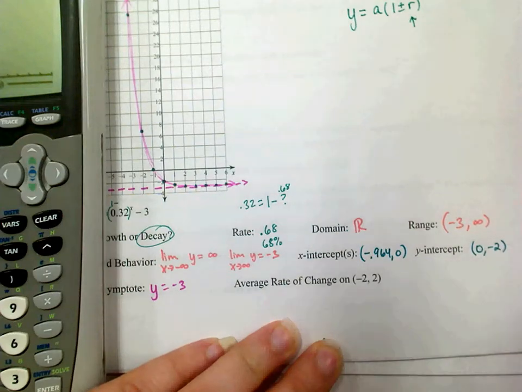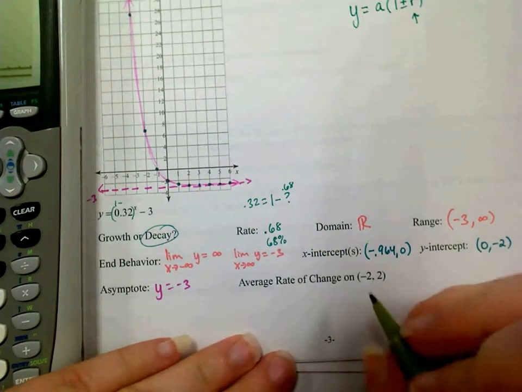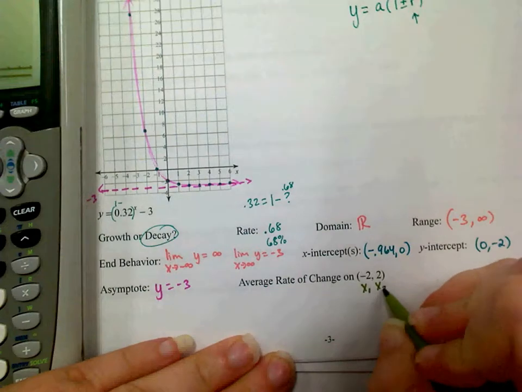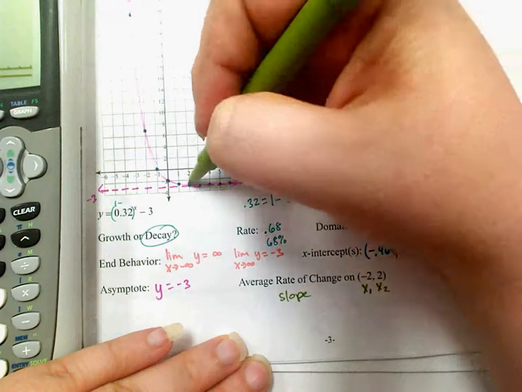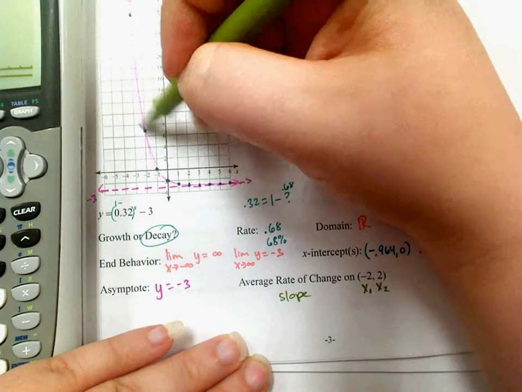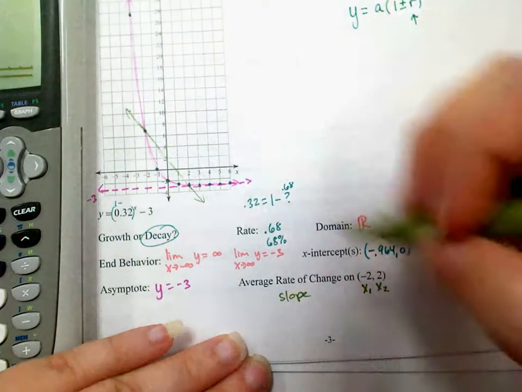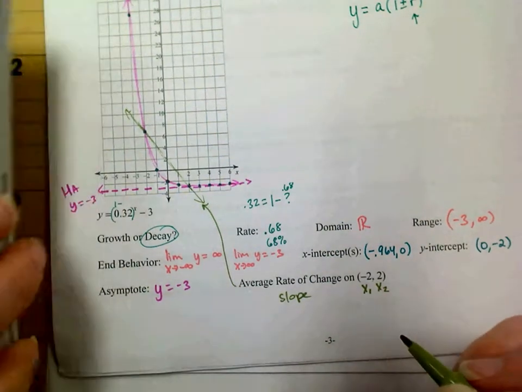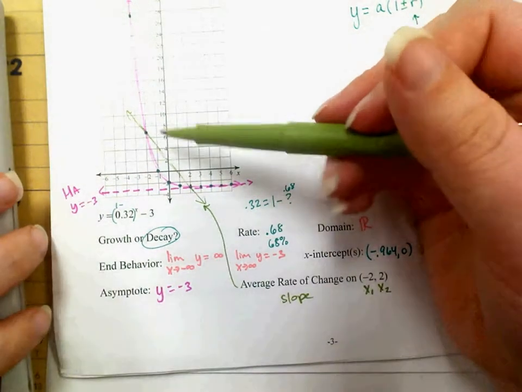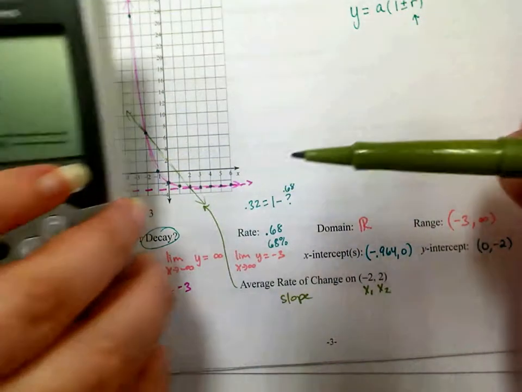And then the last thing is the average rate of change, and a lot of people struggle on that. Average rate of change is on this x interval. This is an x1 and this is an x2. I want the slope, basically, between this point and this point. So we're finding this slope right here for average rate of change. So I need the y values at x equals negative 2 and positive 2, so I can say rise over run, or how much we go down, how much we go right. So I'm going to go back to my table.